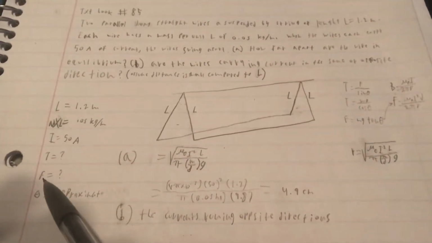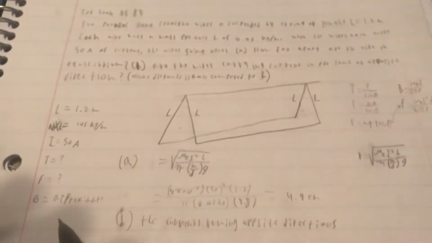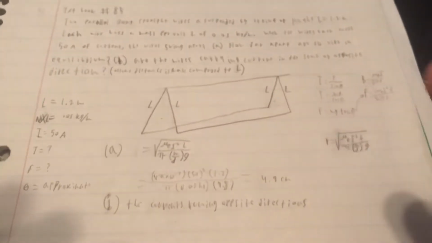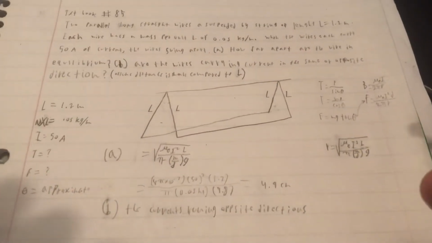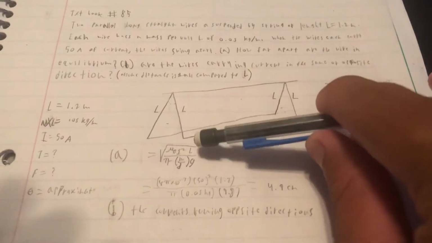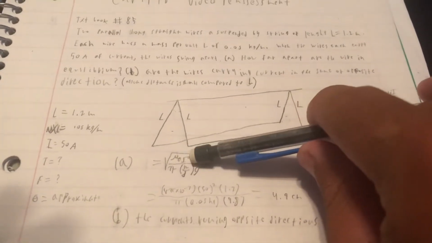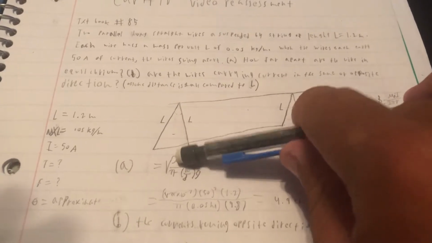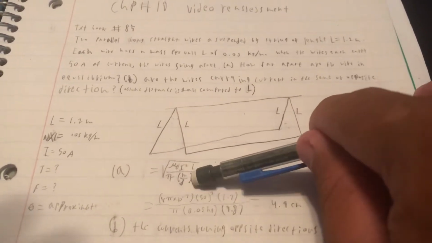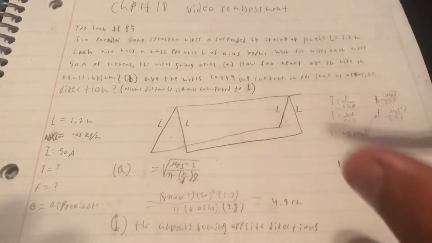There's an angle right here, which we have to approximate, but by the time it's said and done, we won't really need it, because all we really need is the force of gravity, the length of the wires, the current, one of our constants, mu naught, and the mass per distance.